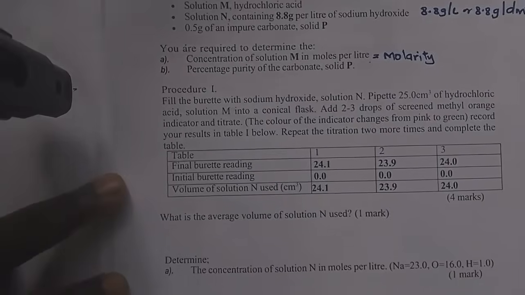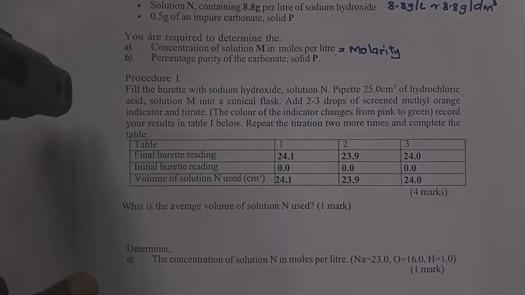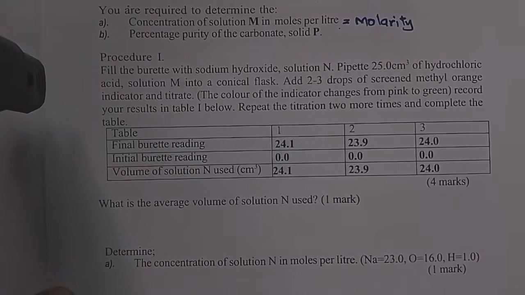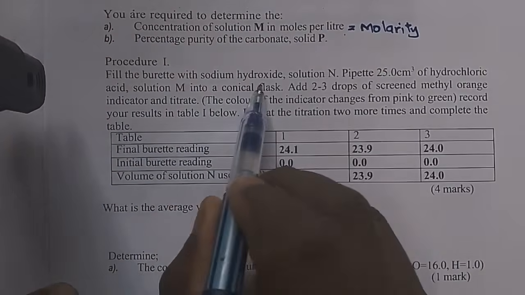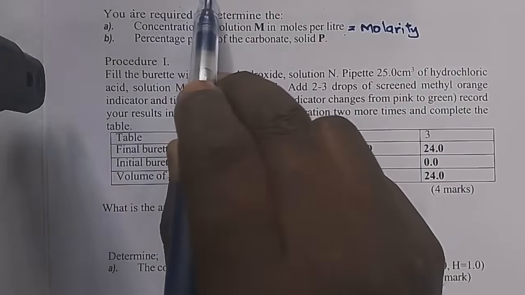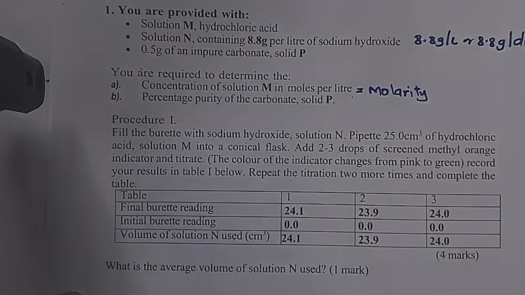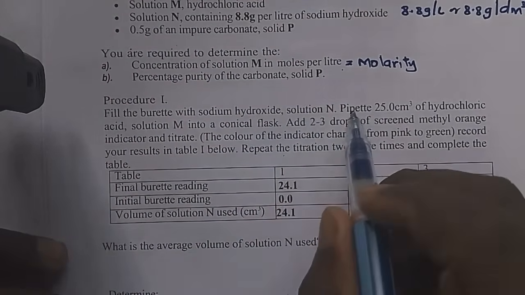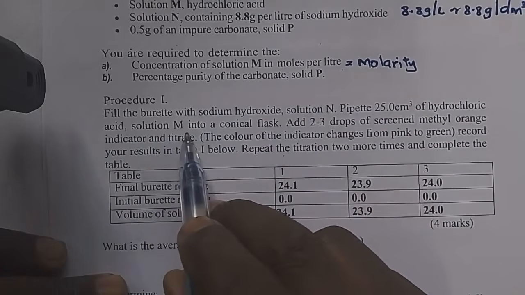Let's go to procedure 1. And remember, in a practical paper, the most important thing is the procedure. Fill the burette with sodium hydroxide solution N. So we know solution N is sodium hydroxide. Pipette 25 centimeters cube of hydrochloric acid solution into a conical flask.